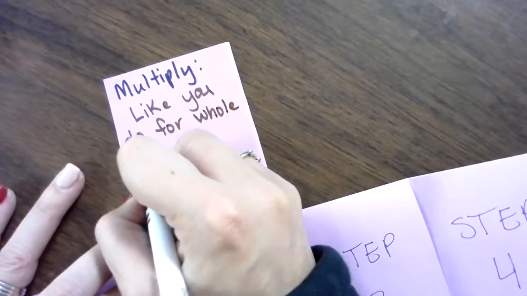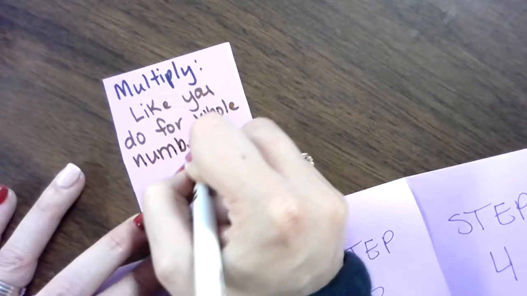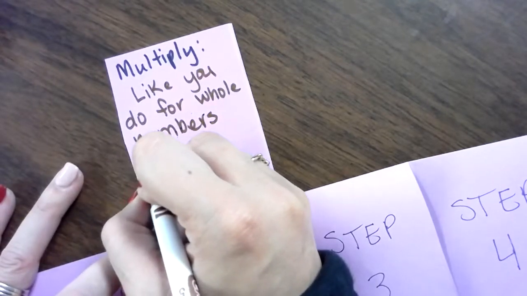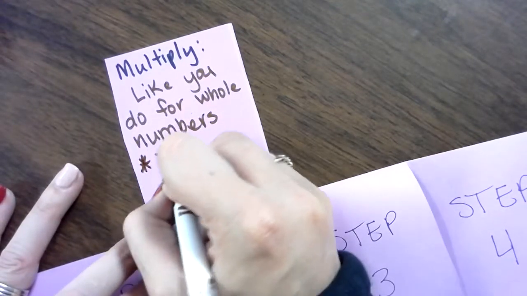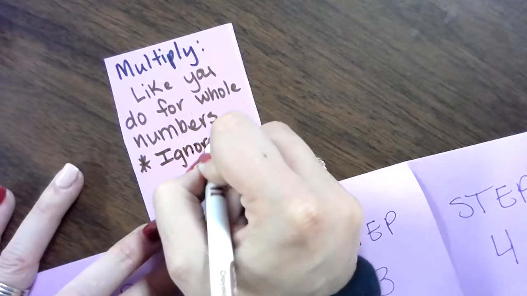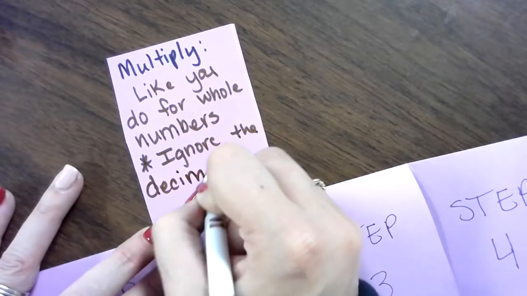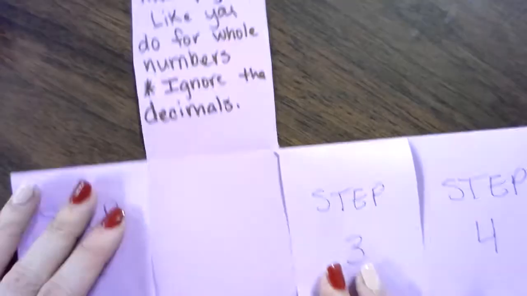It's just straight multiplication. And then I'm going to put in, let's put a star and put ignore the decimals. Just multiply. Y'all are all good at the multiplication piece of it.